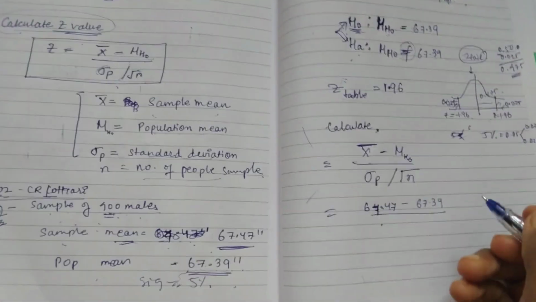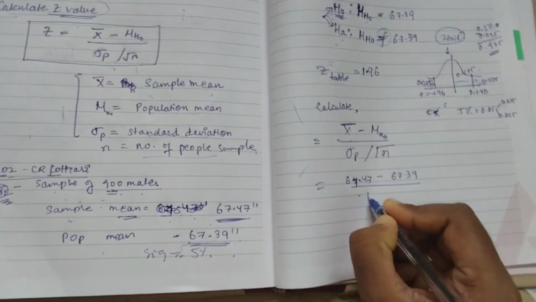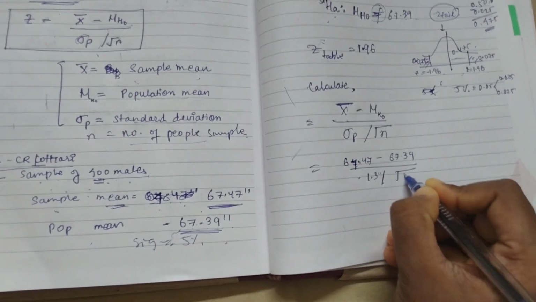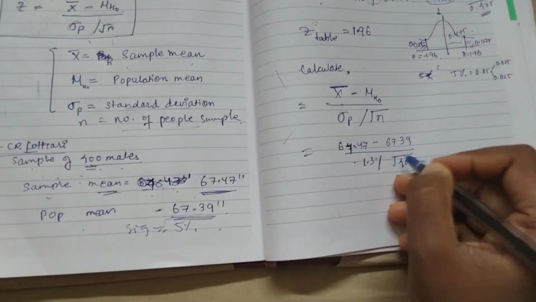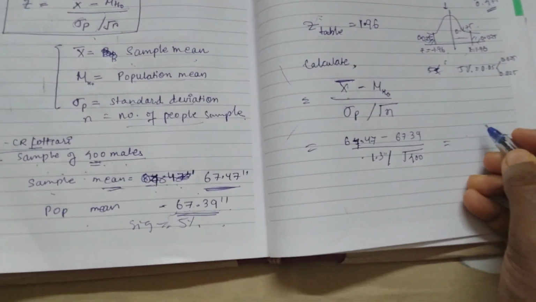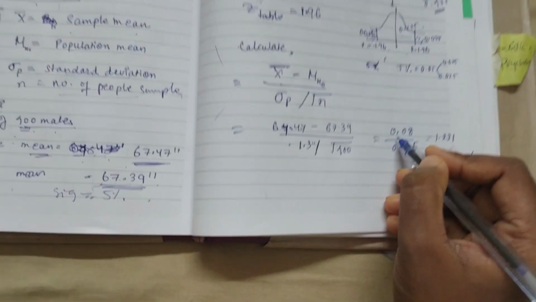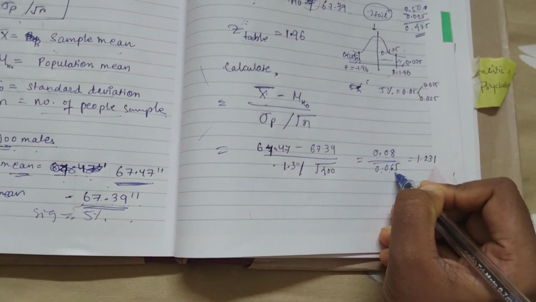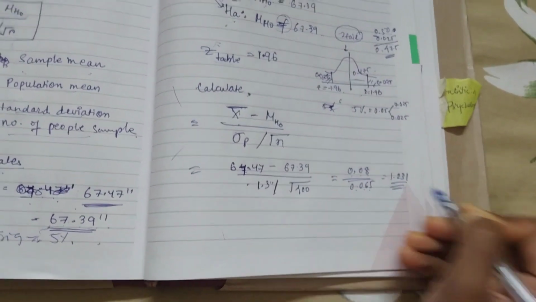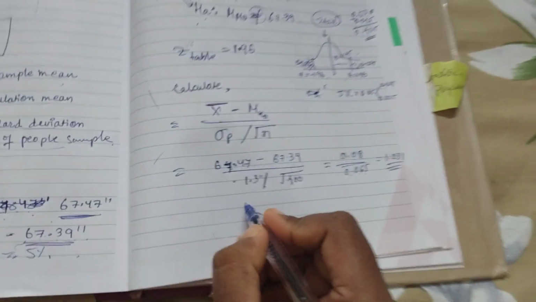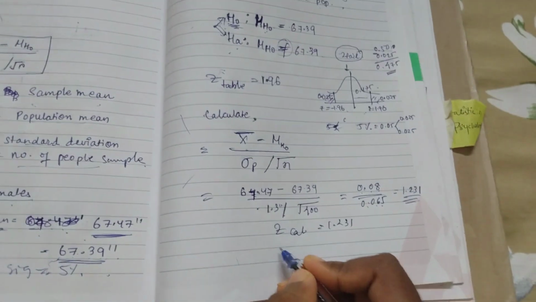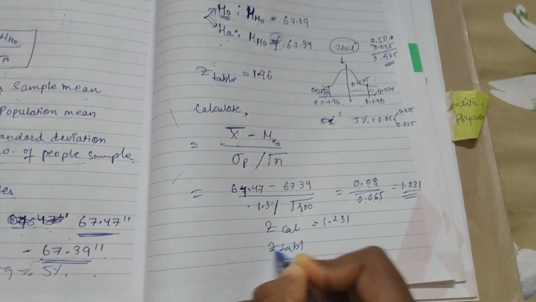What was the standard deviation in the question? It is given as 1.3 inches. So 1.3 divided by under root of 400, and under root of 400 is 20, right? We calculate all this and get 0.08 divided by 0.065, which is the answer. So our z calculated is 1.231, whereas z from the table is 1.96.